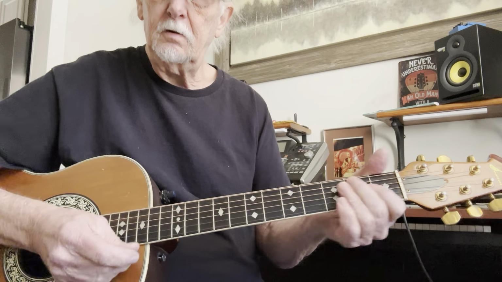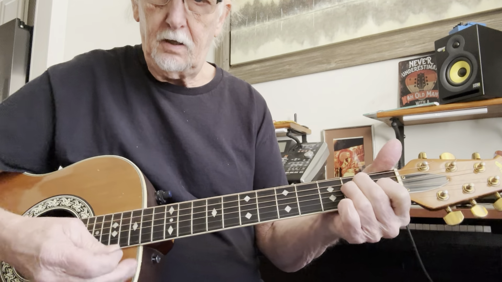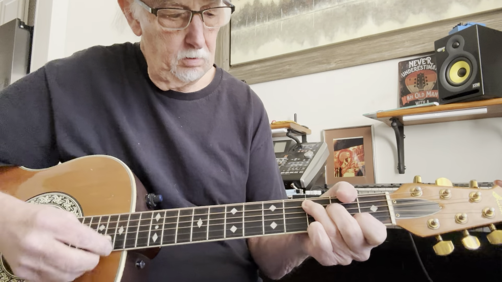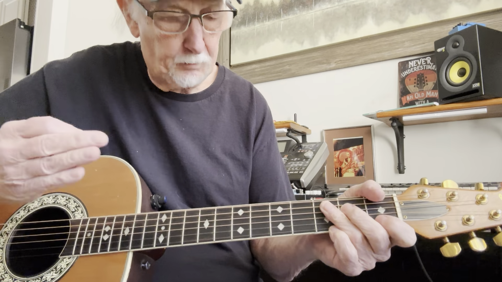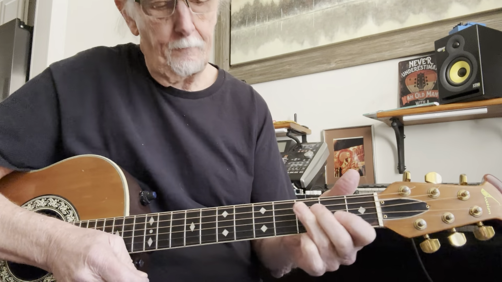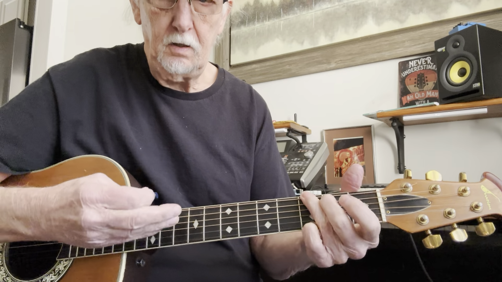Keep the rhythm going. Start out with it slow. Don't get excited and try to pause. That's not going to work. You want to make the change. So start slow.